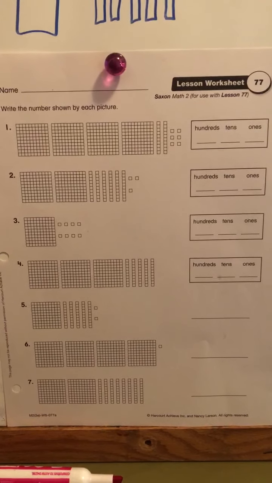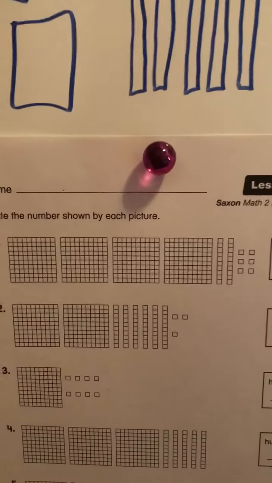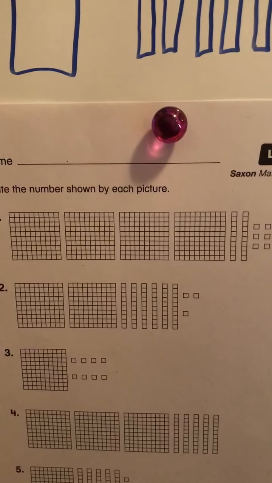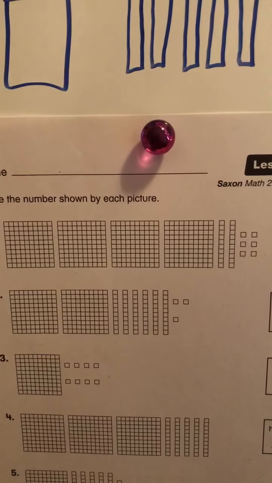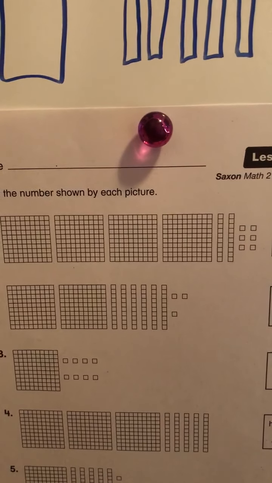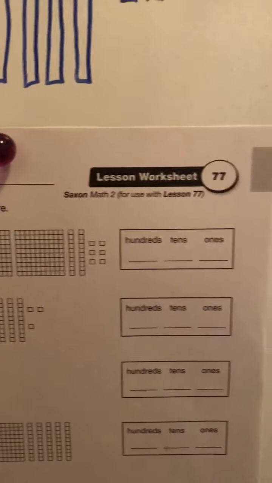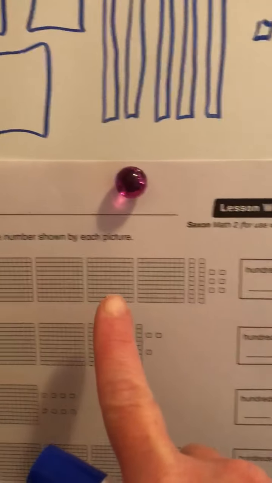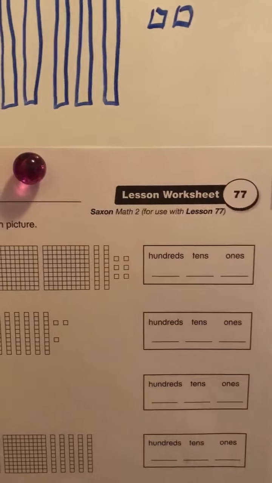Look at that picture. How many 100 flats do you see in this number? 4. Very good. How many 10 sticks do you see? 2. And how many unit cubes? 6. Please write the 3-digit number that is shown in this picture. How many hundreds? How many tens? How many ones?